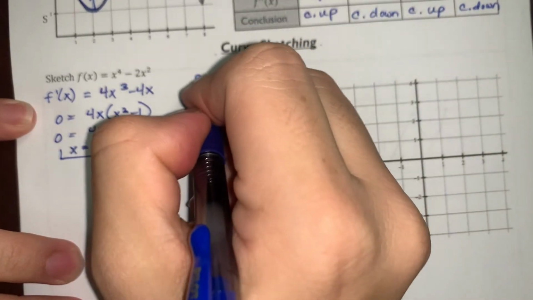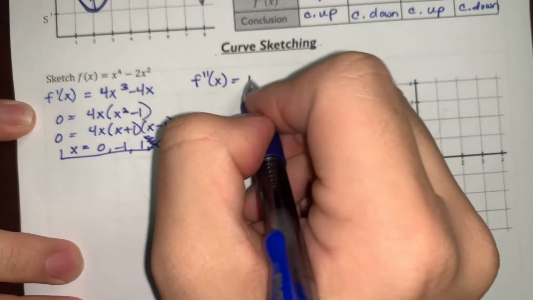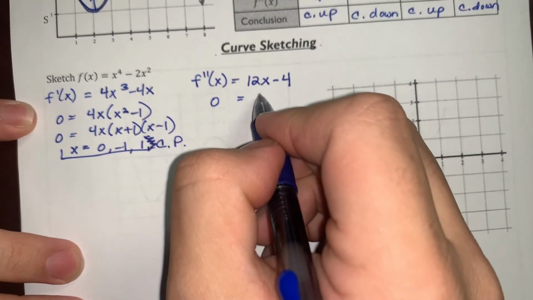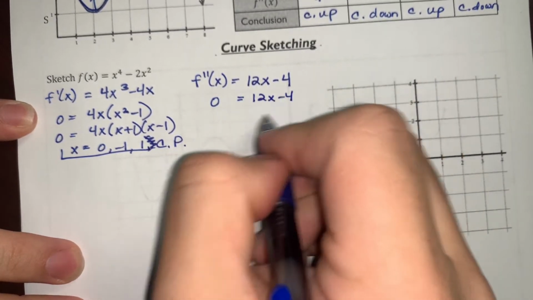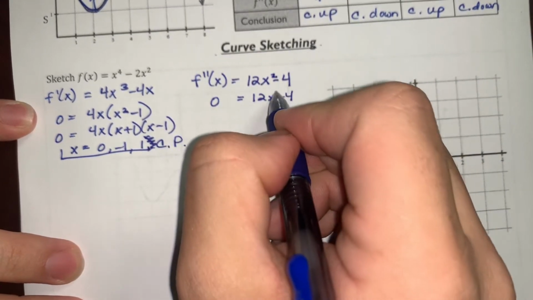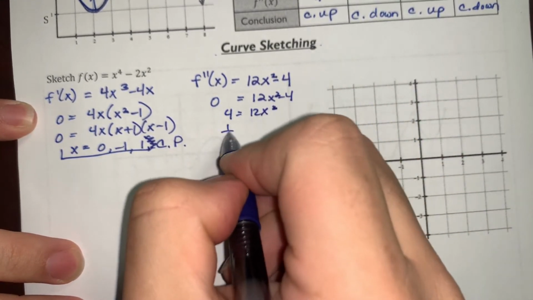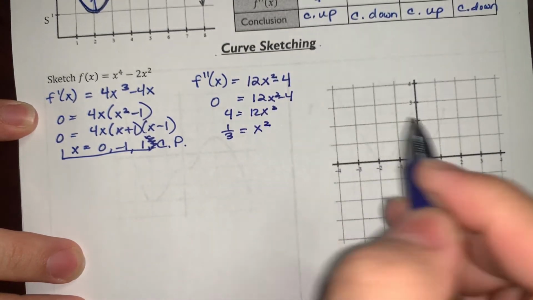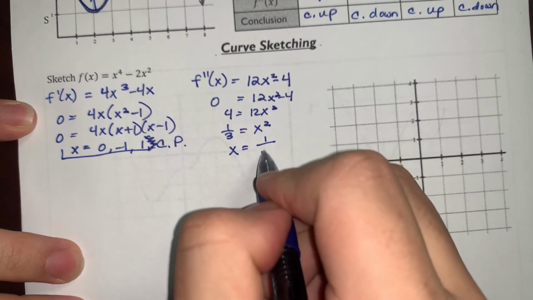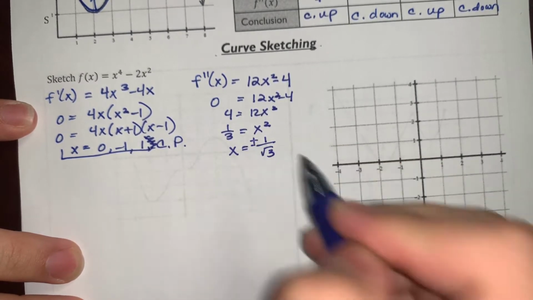Well, let me go ahead and just do the second derivative while I'm in that mindset of doing the power rule. So I'm going to do the power rule again, and I'm going to end up with 12x squared minus 4. Then if I set my second derivative equal to 0, I have 0 equal to 12x squared minus 4. I add 4, then divide by 12, and I'll have 1/3 is equal to x squared. So then my x values are going to be plus or minus 1 over the square root of 3.